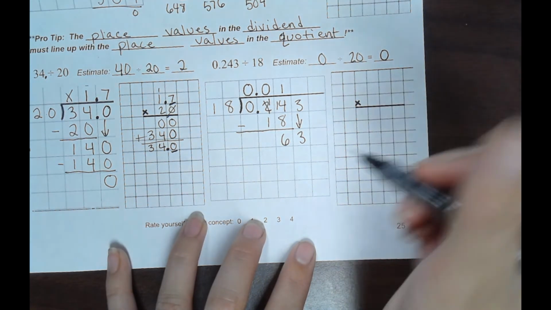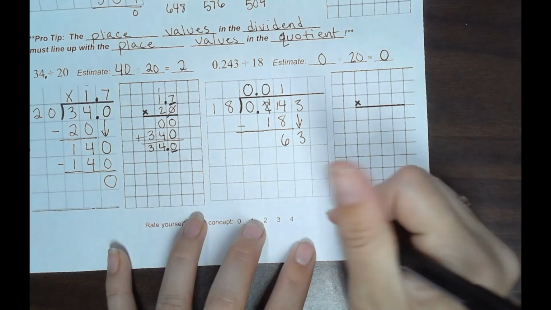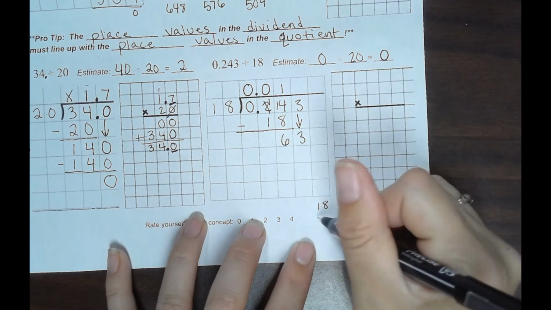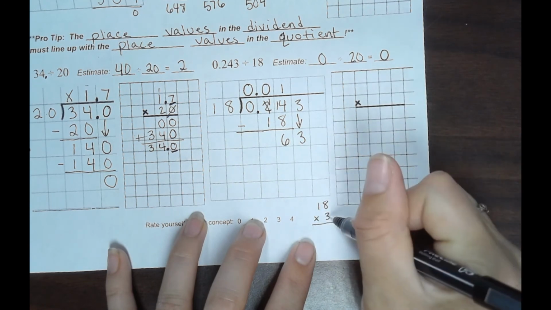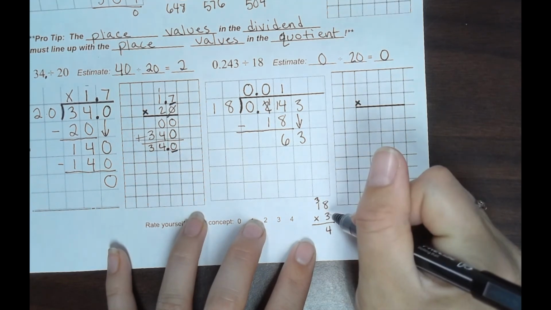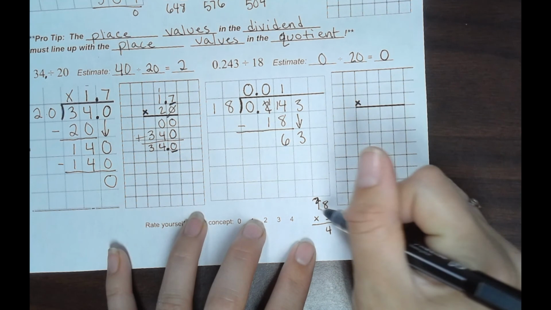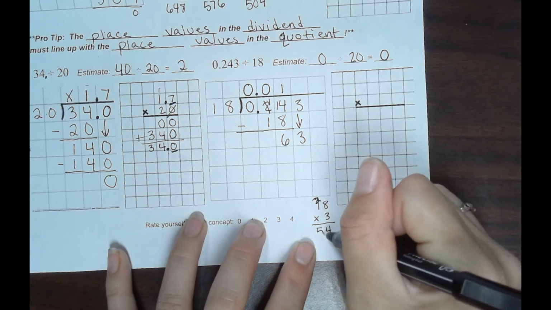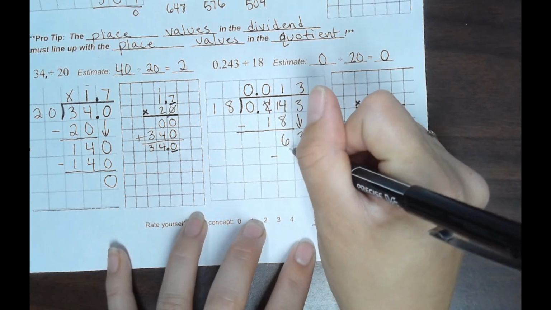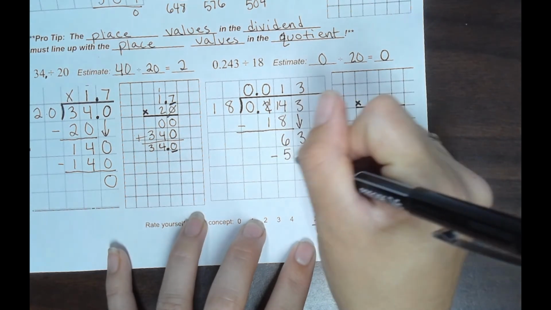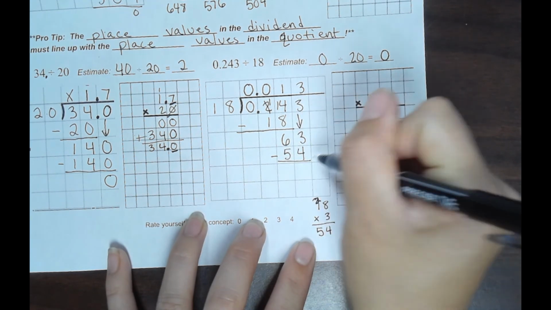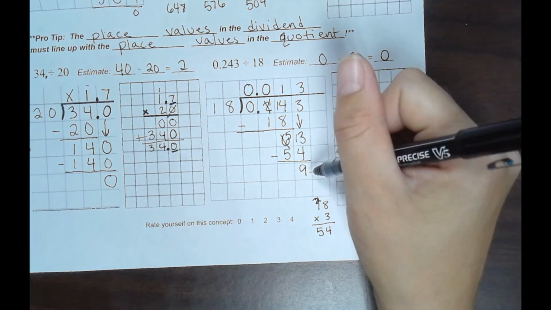18 will go into 63. I'm not quite sure how many times. I'm guessing 3 or 4. Because it's about 20, and 20 times 3 is 60, so let's try that. 18 times 3, 3 times 8 is 24. Regroup 2. 3 times 1 is 3, plus 2 is 5. So I got 54, and I couldn't do another group of 18. So 3 is 54, so I subtract 54 here, and that leaves me with 13 minus 4 is 9.